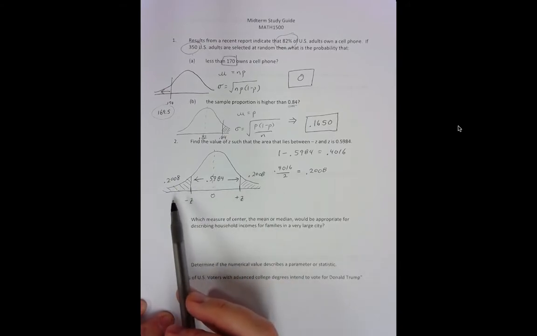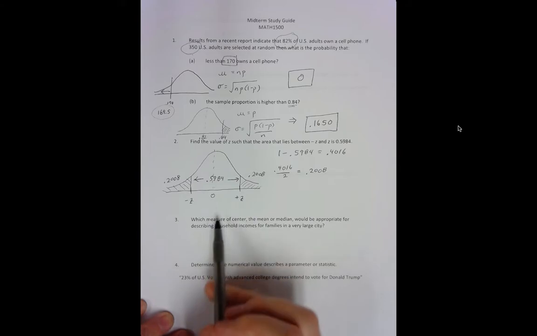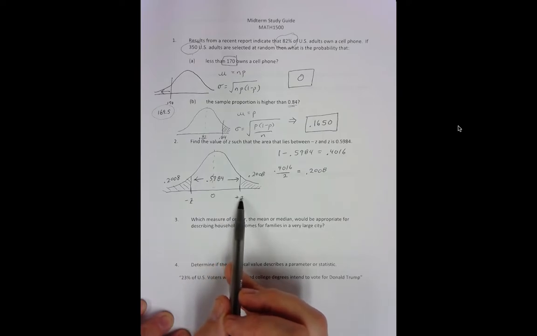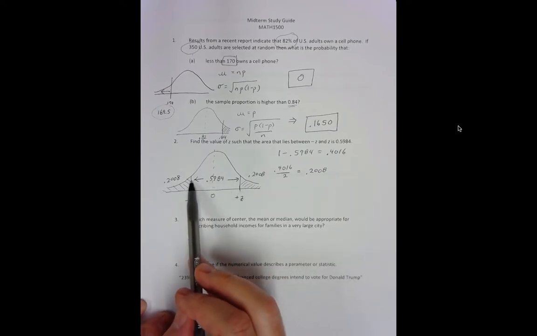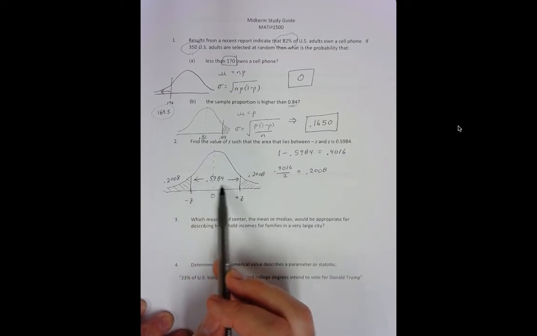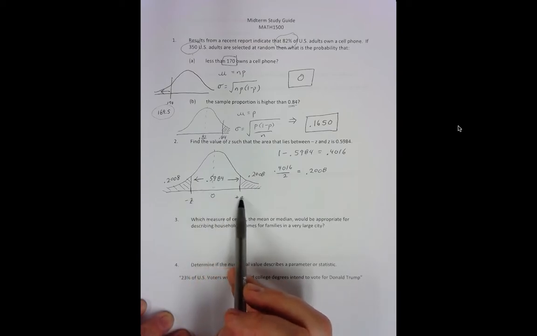In this case, we're looking at a normal distribution. Now, what I need to do, I know if this is negative, for example, 1.69, that this one has to be 1.69 because it's symmetric, the way that we've distributed this 0.5984 equally on both sides of the zero. So if I can find one of these, I'm going to know the other one.